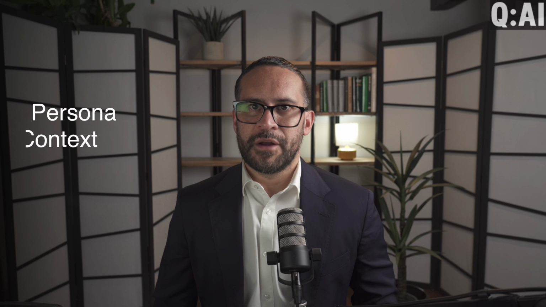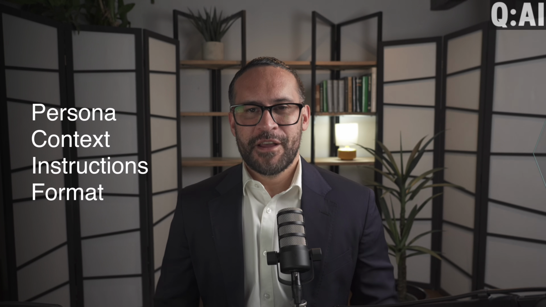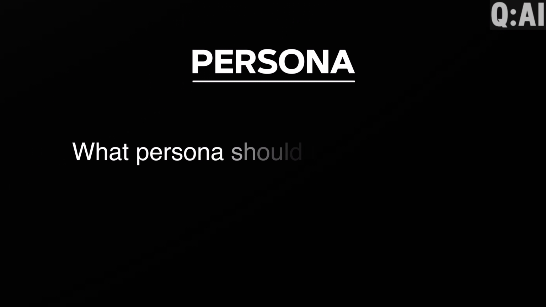The key bits of information that you should include when you're writing prompts, particularly for work, are persona, context, instructions, and format. When we're talking about persona, what we mean is what kind of persona do you want the AI to take on? For example, you might want it to take on the persona of a legal advisor, or a content writer, or a marketing expert, or anything like that, right? If you give it some clarity around what kind of persona you want it to take on, it's going to shape the way that it outputs your work.